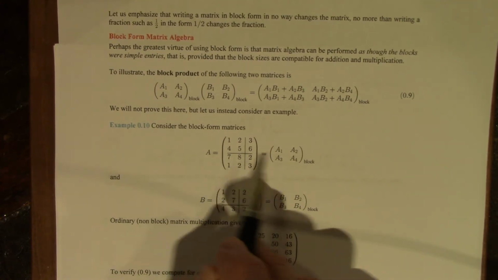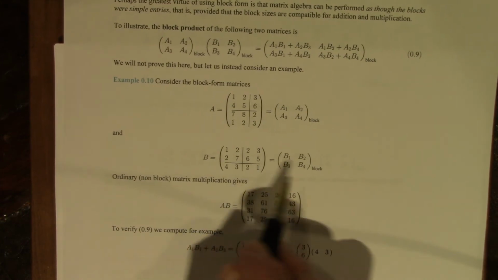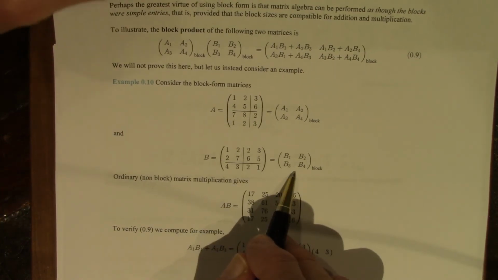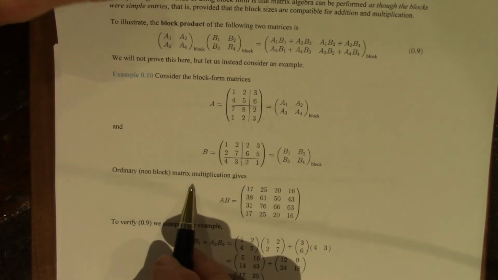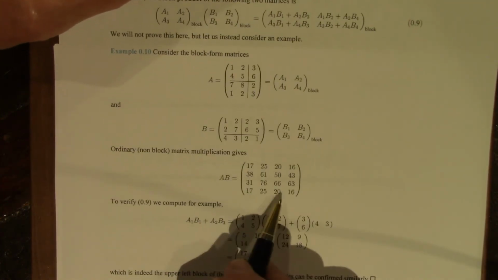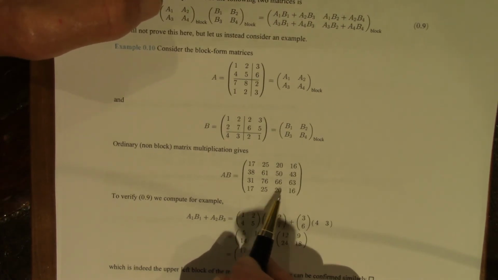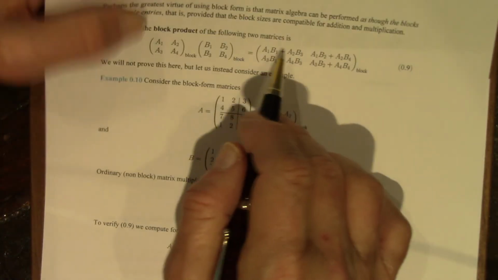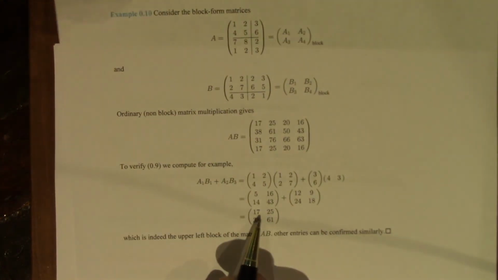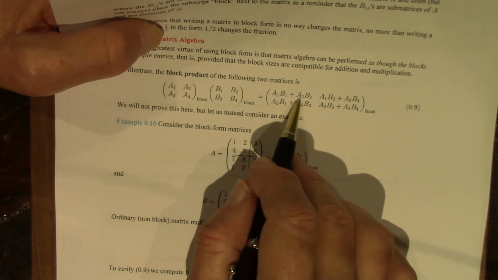Here is a matrix in block form. Here's another matrix in block form. Ordinary non-block multiplication gives this. I checked it by computer. To verify this formula, I'll just compute the first entry.